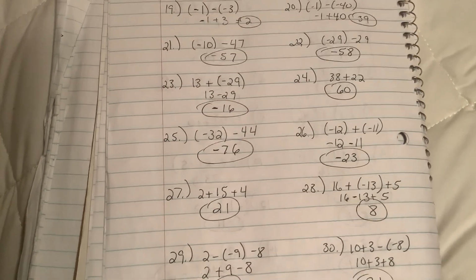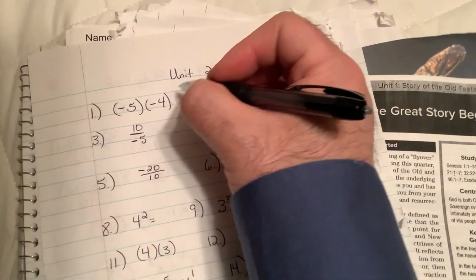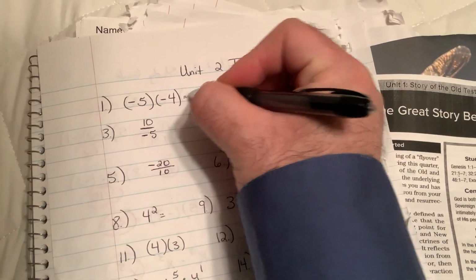Okay, so that was the Unit 1 test. So you check those. And now let me do the Unit 2 test. I've got it here somewhere. It's on the back of this, yeah. Unit 2 test. So these were multiplication.